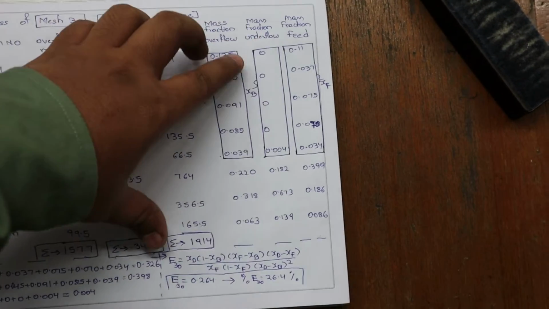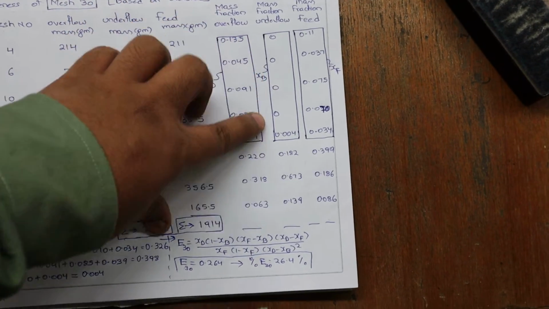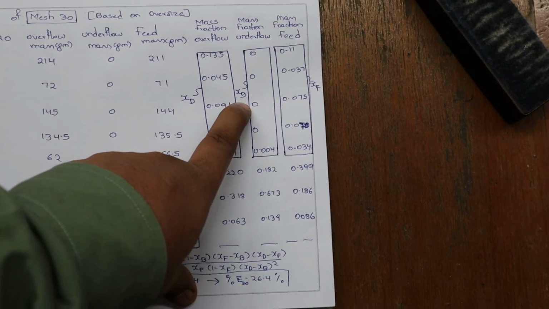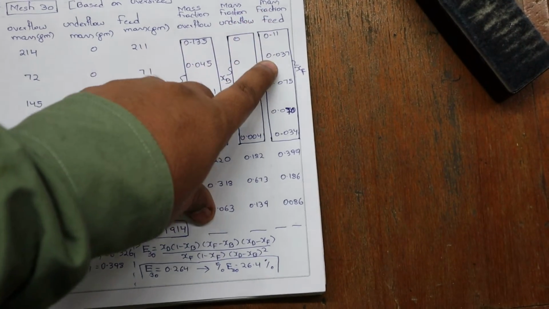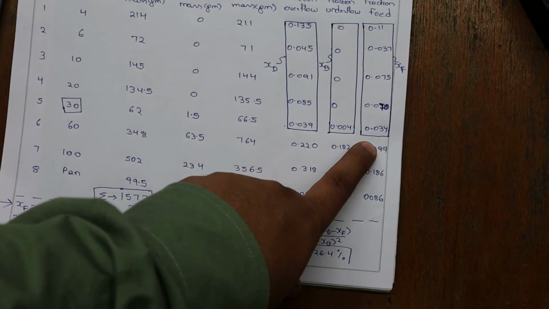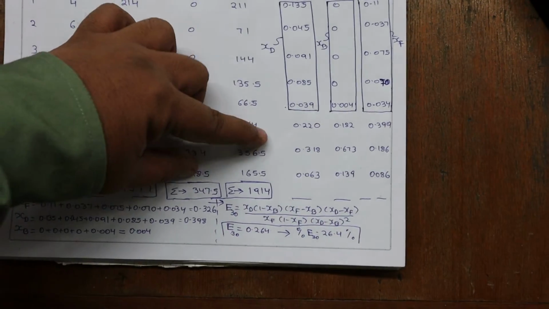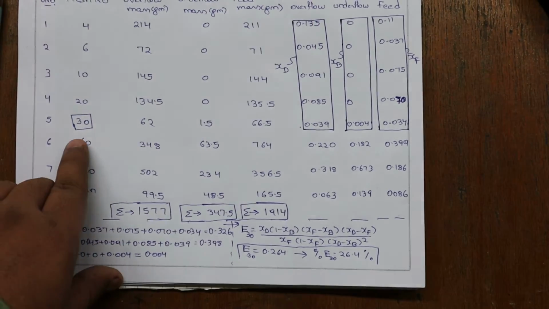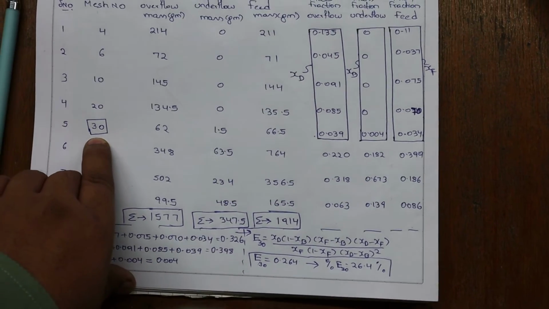The summation of all my underflow fractions over screen number 30 is XB, and the summation of all the feed fractions over screen number 30 is my XF, because these are all the fractions which are larger than the mesh number 30 diameter.